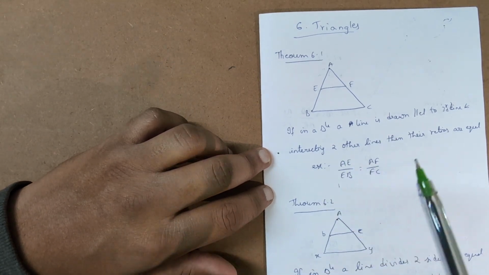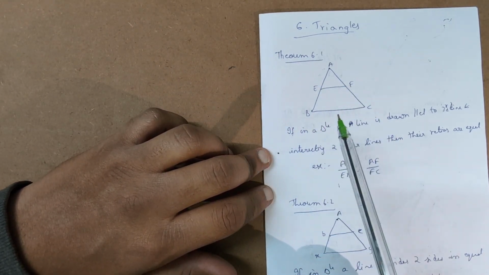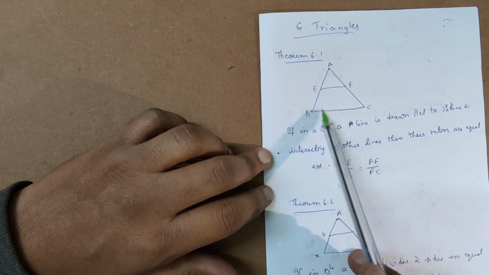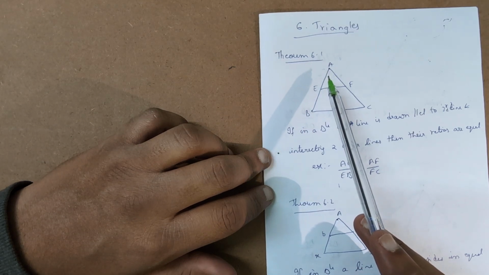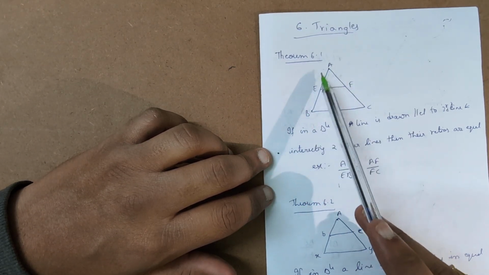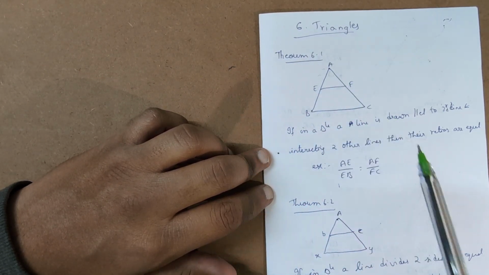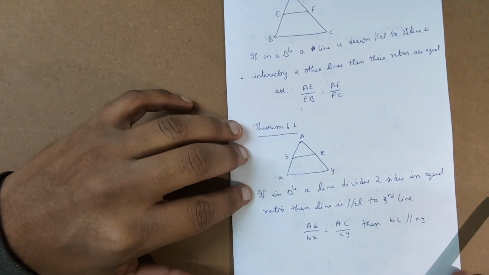Clear? I'm just repeating once again. If in a triangle a line is drawn parallel to the third side, or any side, and it is intersecting the other two sides, then the proportional ratios are equal, that is AE by EB equals AF by FC. Similarly, we have theorem 6.2.